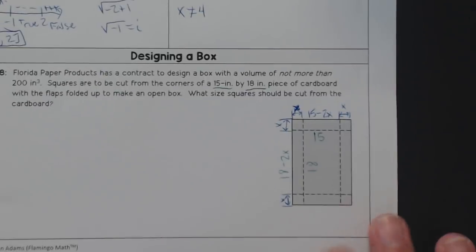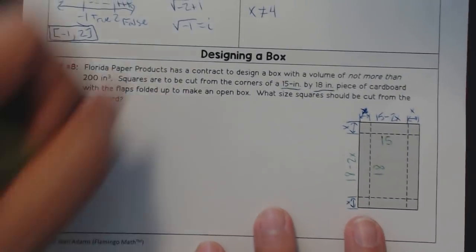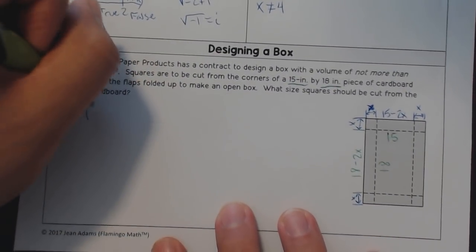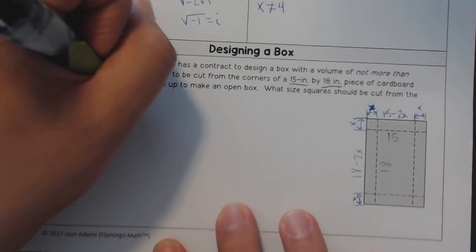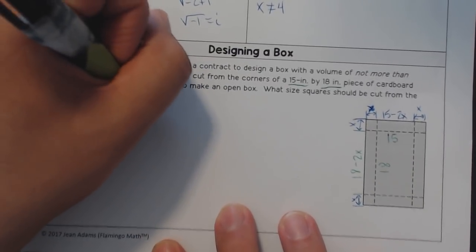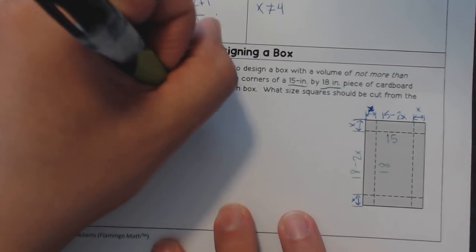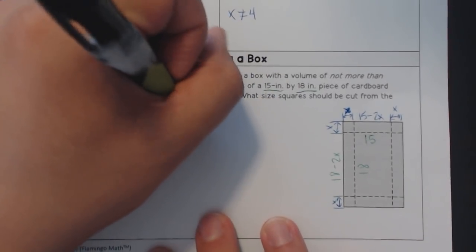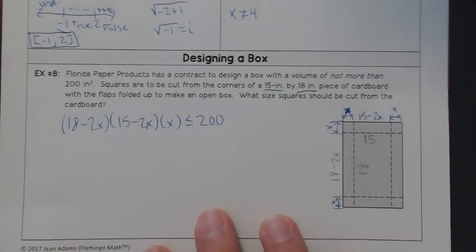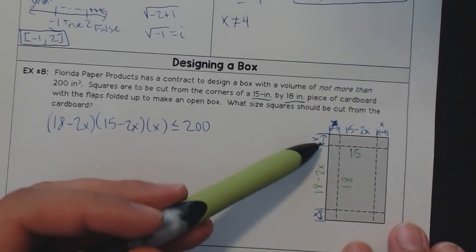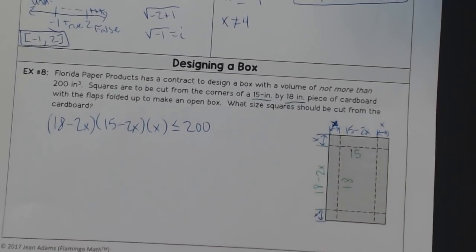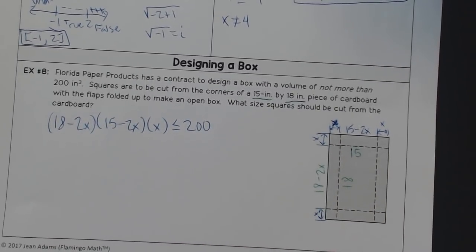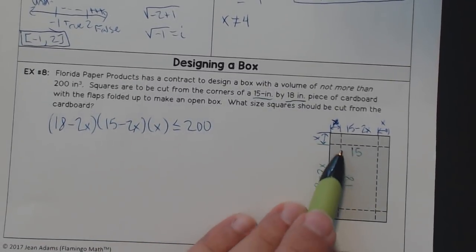Okay. So how do I go about doing this? Well, we set up an equation of 18 minus 2x times 15 minus 2x times x is less than or equal to 200. How did I get that? Well, remember, we're folding this up to be a box. So once we fold it up, the height of this box is going to be x, some length x.